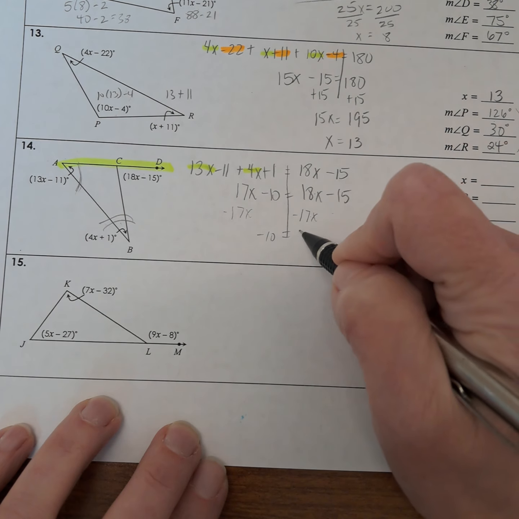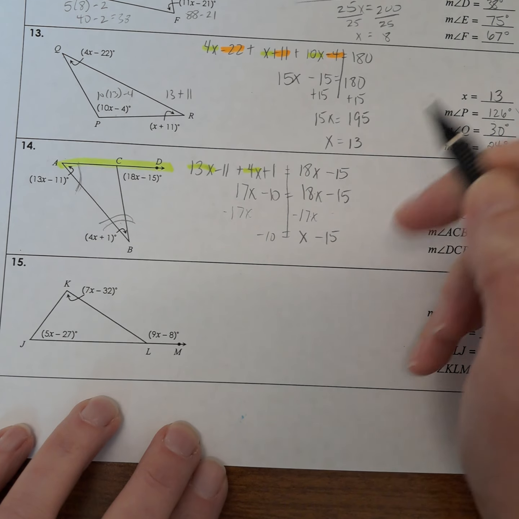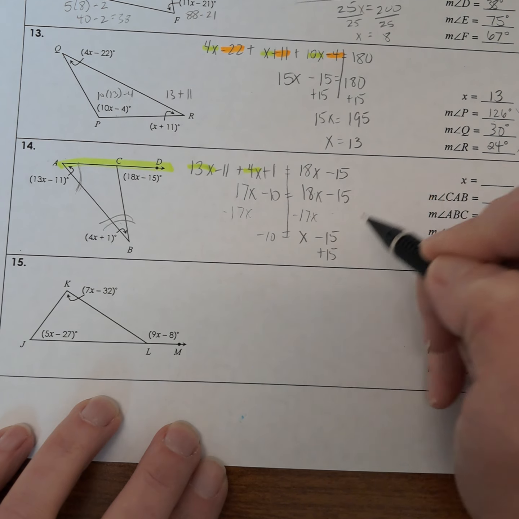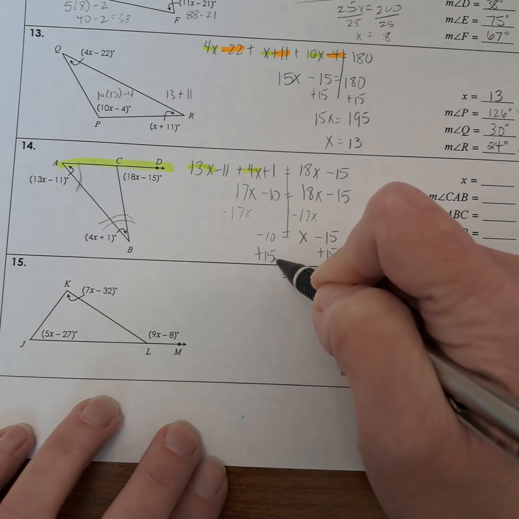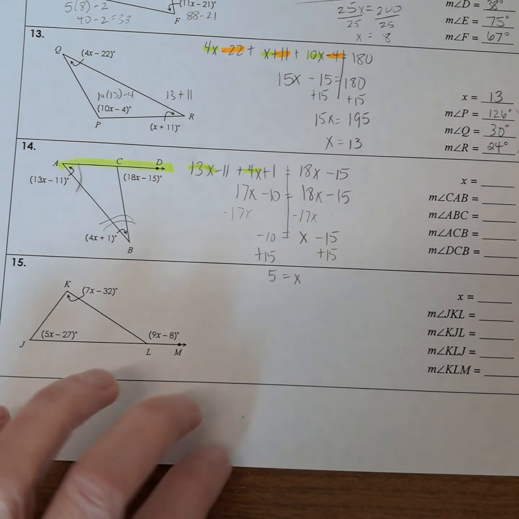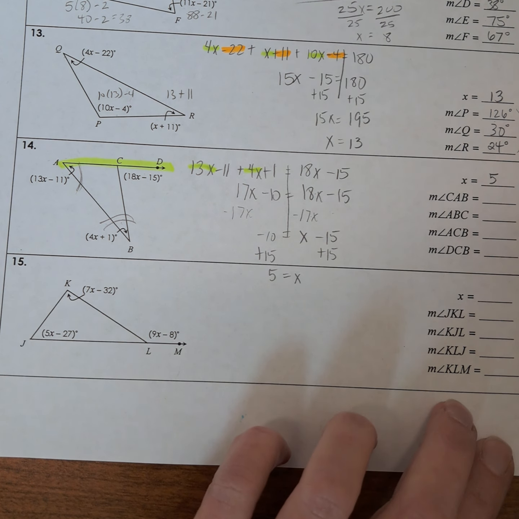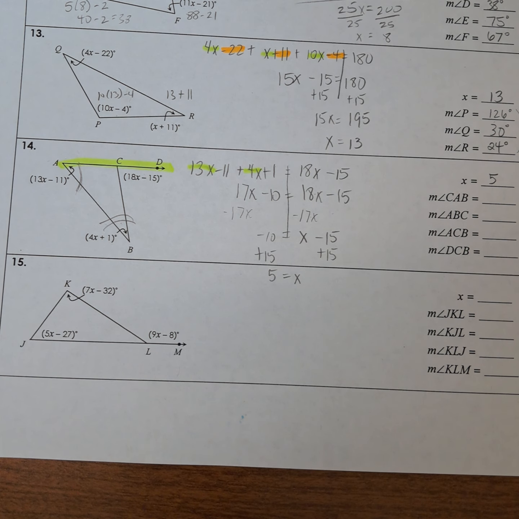18x minus 17x is 1x. Add the 15. And every x, 15 minus 10 is going to be a 5. All right.